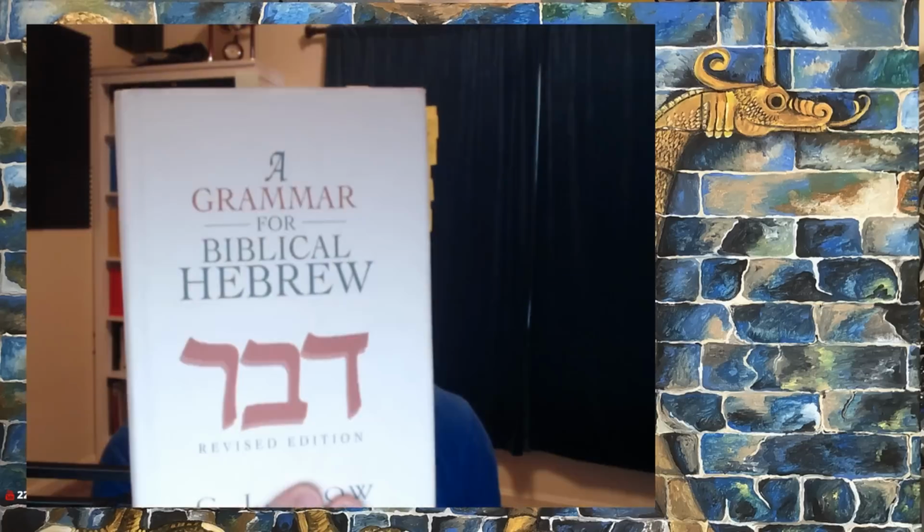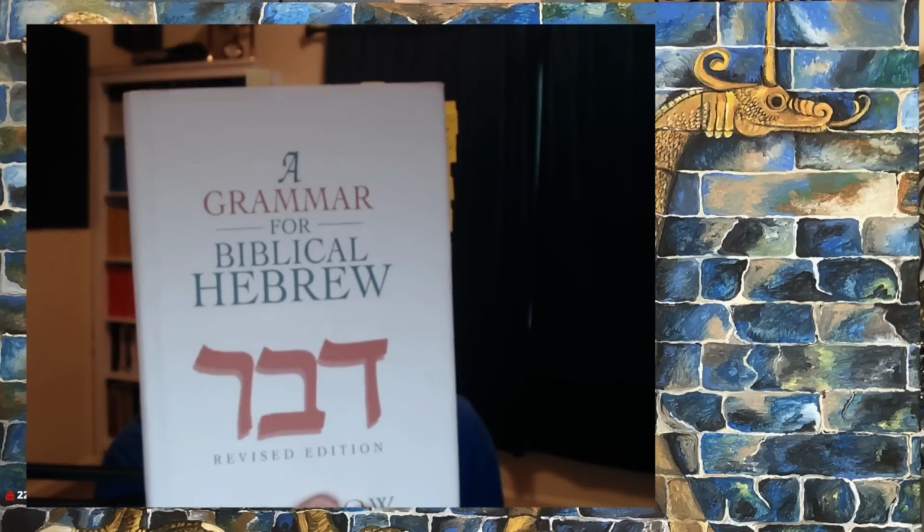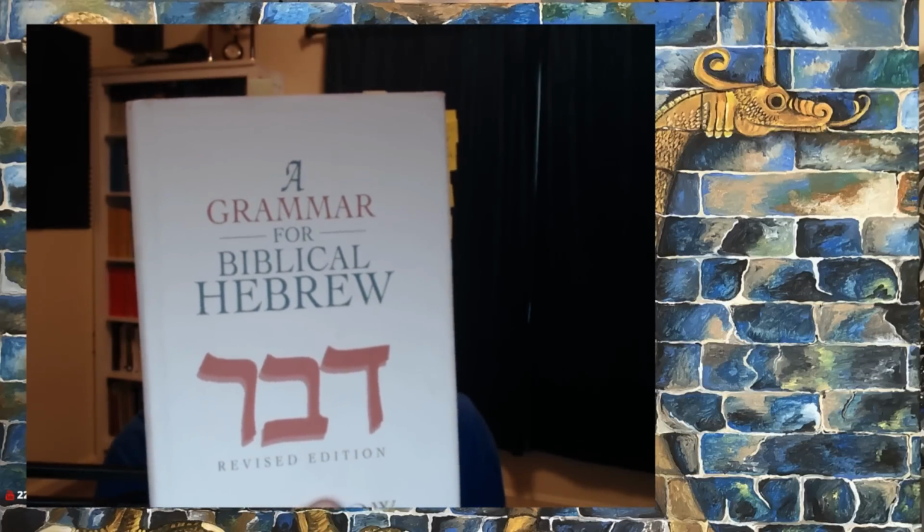But the other grammar that I use, and this is the one that I used when I learned Hebrew, was Seow's A Grammar for Biblical Hebrew, and this is a phenomenal work. It's a little harder to use for the beginner, at least on one's own, but it's a great teaching grammar. It's a good book to use and reference.